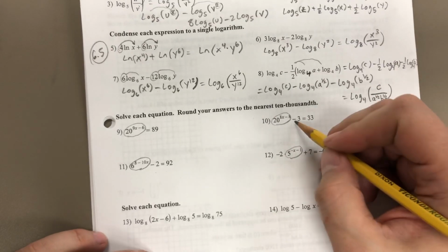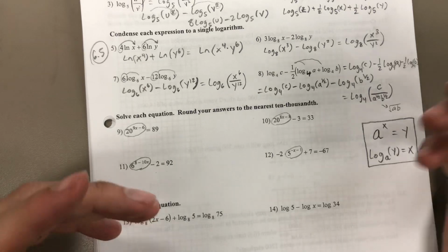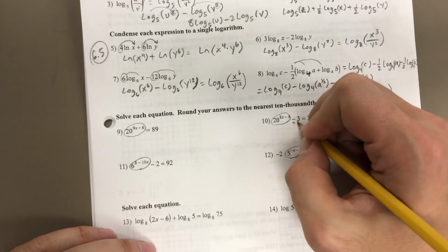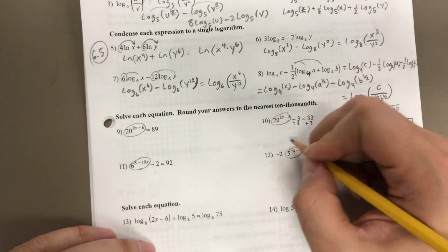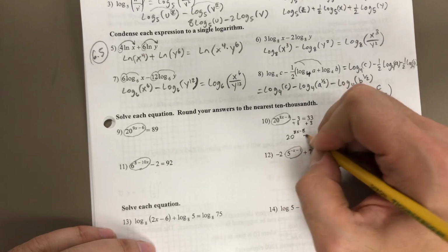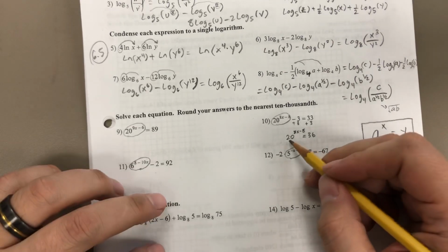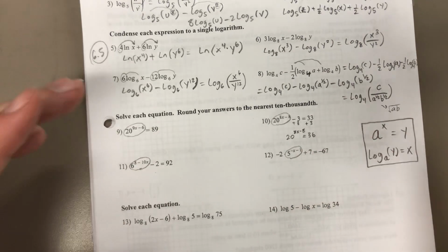So if I have to get rid of this minus 3, how do I get rid of subtracting 3? When you're solving, you get rid of minus 3 by adding 3. So I'm going to add 3 to both sides, and that gives me 20 to the power of 8x minus 8 is equal to 33 plus 3, which is 36. All right, so now I have the exponent isolated by itself, and I'm ready to move on to the next step.